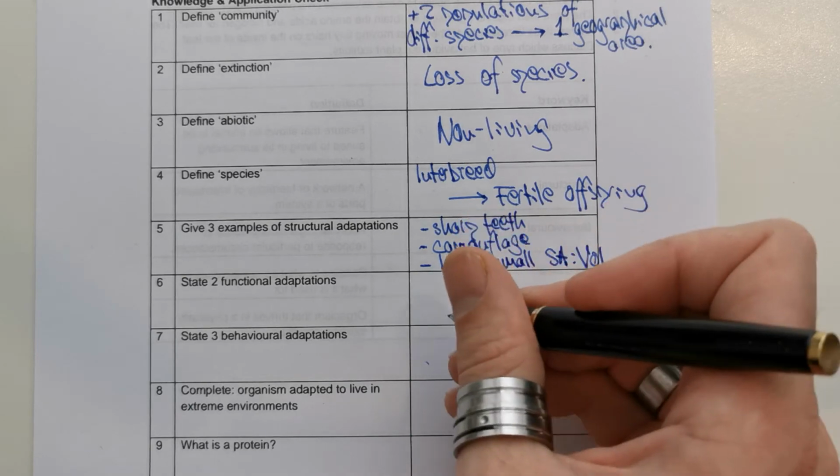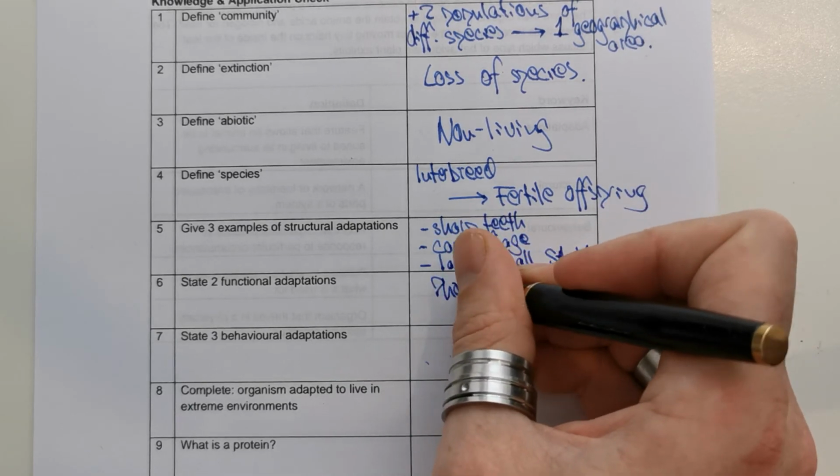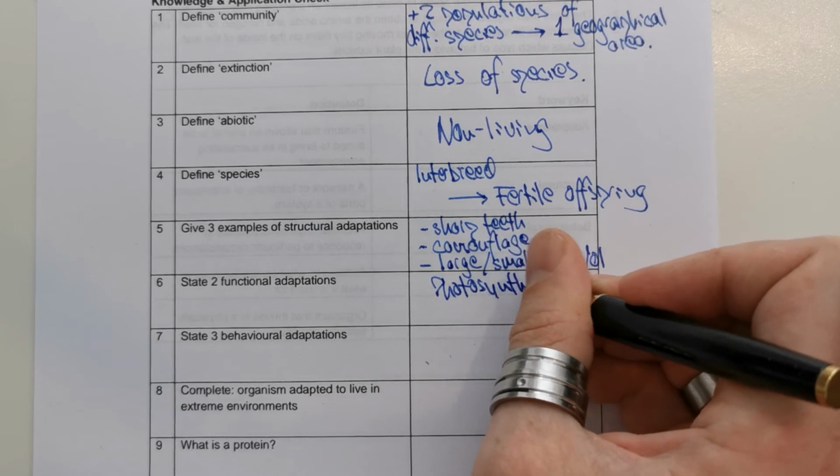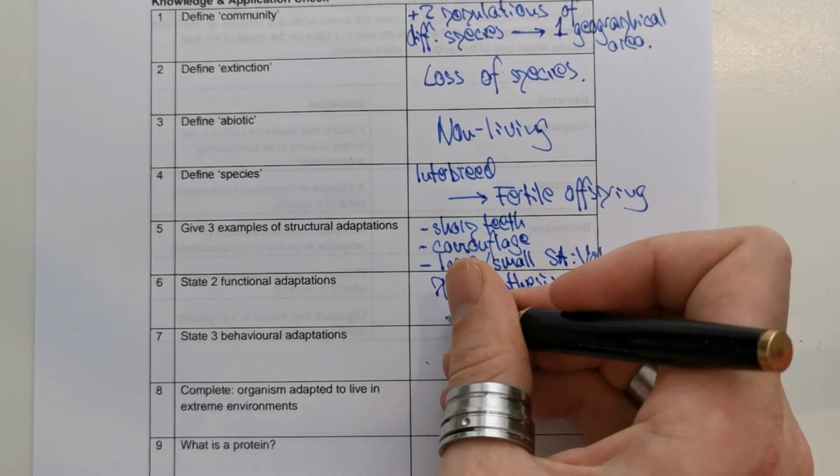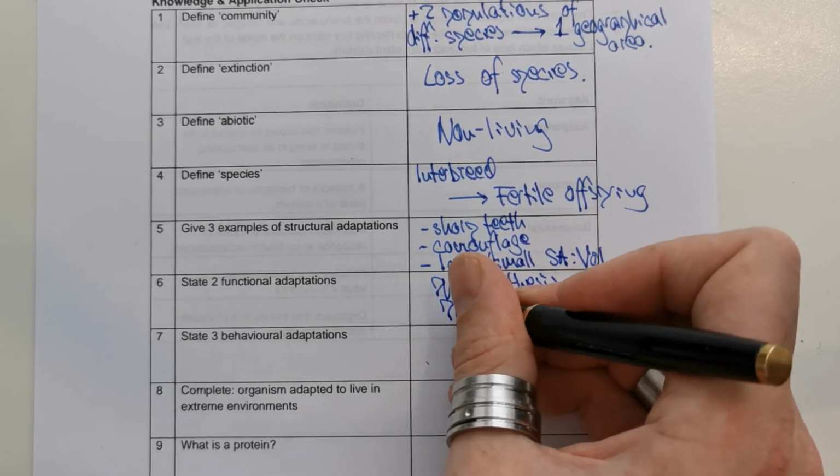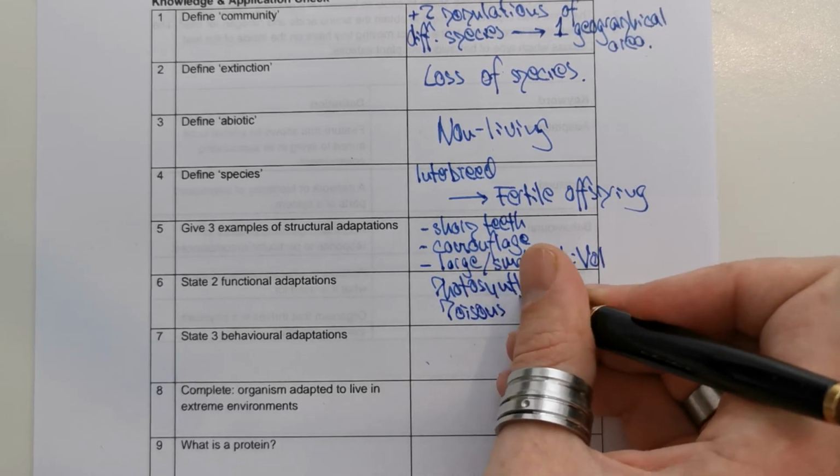2 functional adaptations. Photosynthesis in plants is a process. And production of poisons or venom for protection.